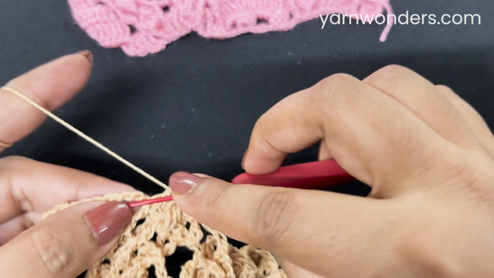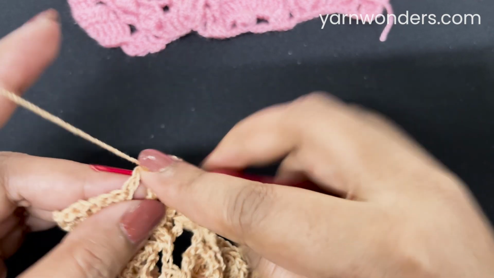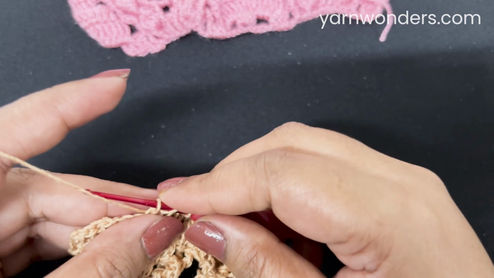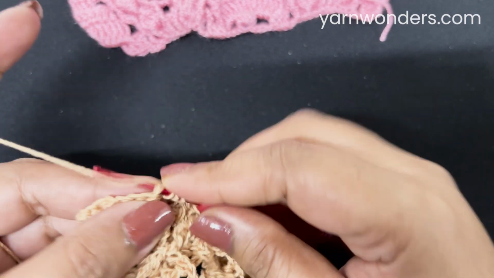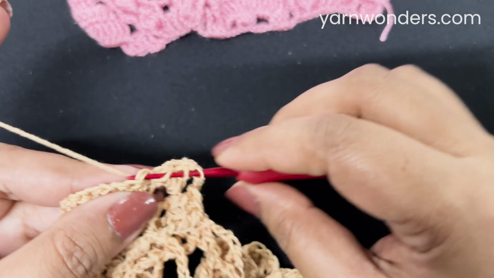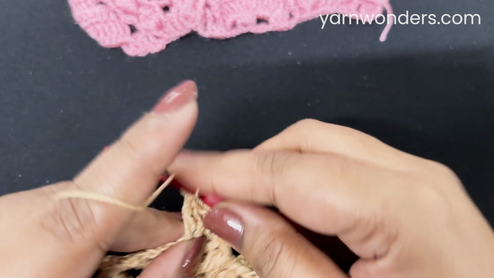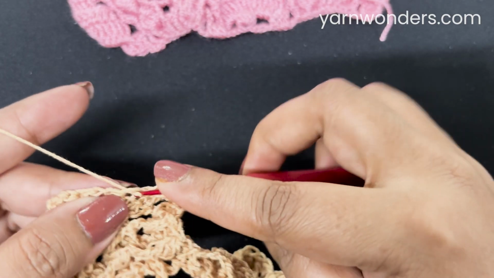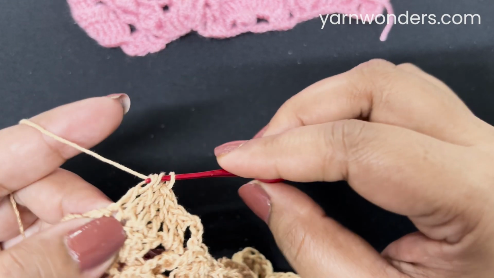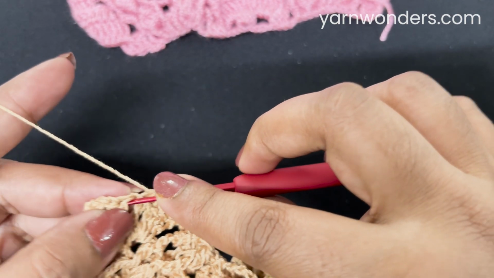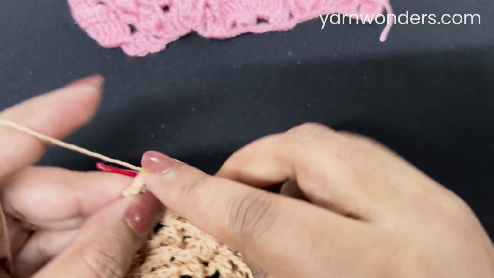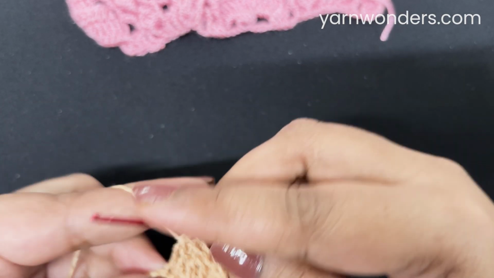Chain 3, 2 double crochets, then 2 triple crochets onto the next 2 stitches, 2 decrease stitches, which will bring us to the last 2 stitches.